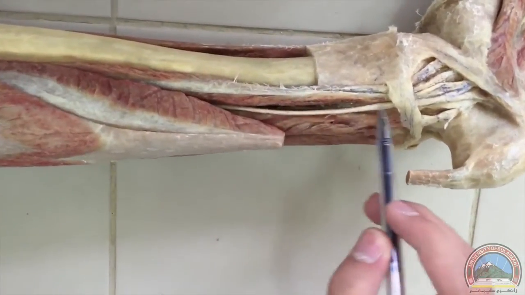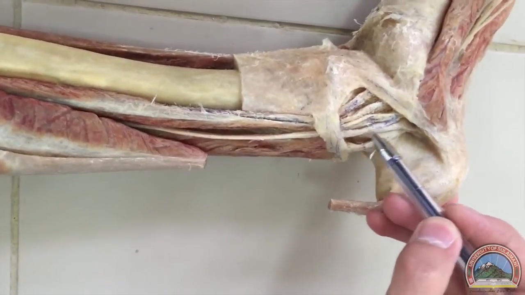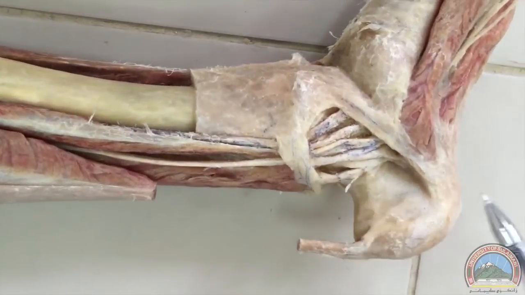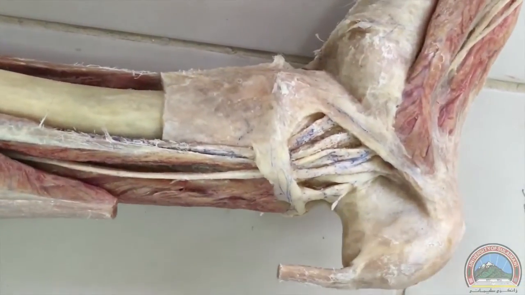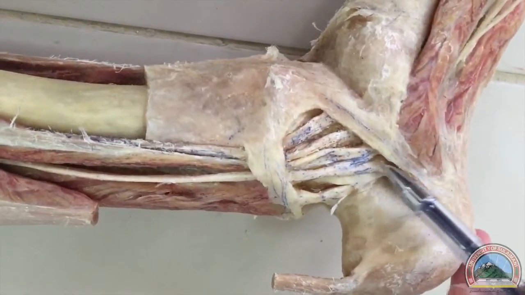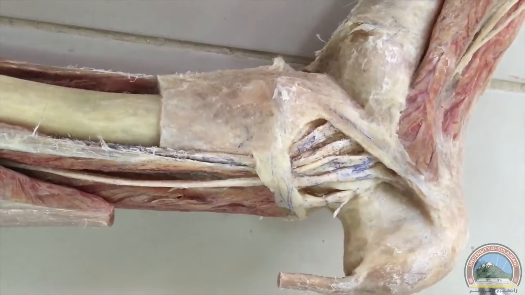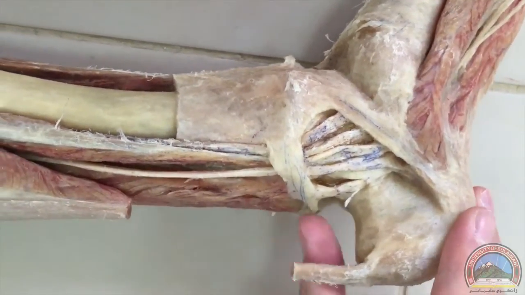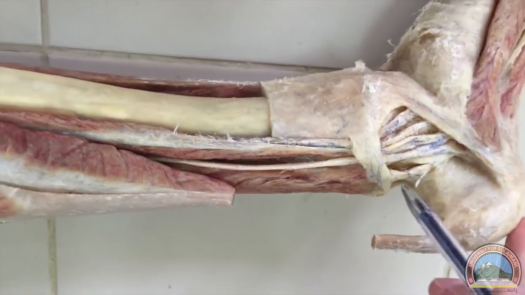See, this is the tibial nerve. We can see the division of the tibial nerve. It divides into two terminal branches, the medial and lateral plantar nerves. Okay, and this is the flexor hallucis longus, as we said, and this is its tendon.